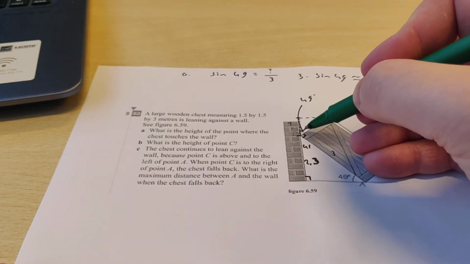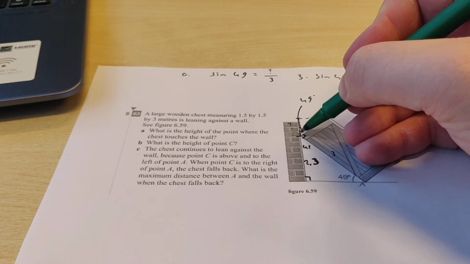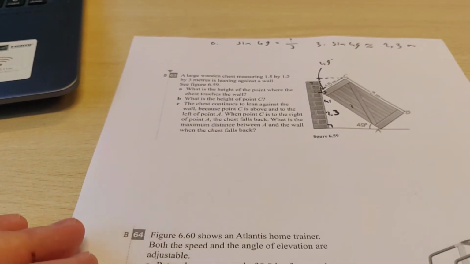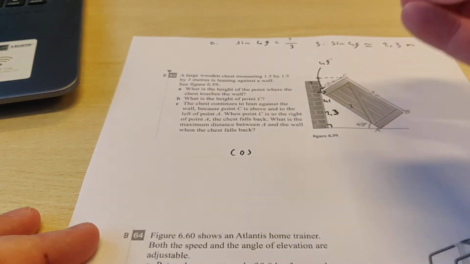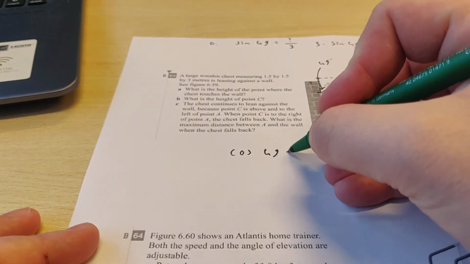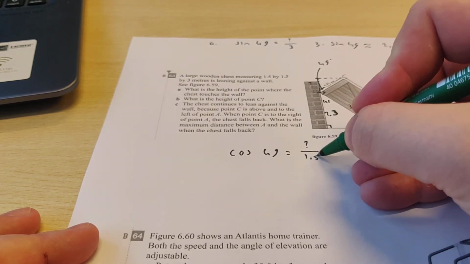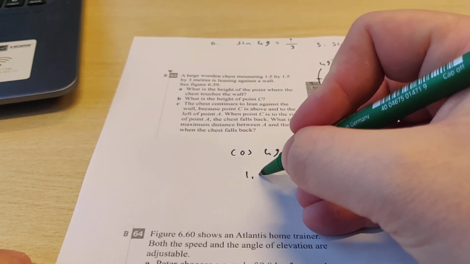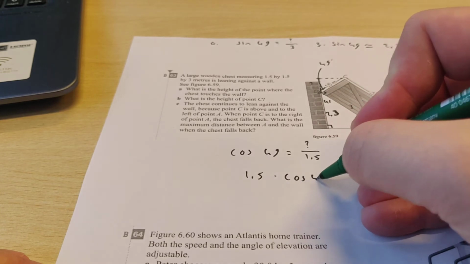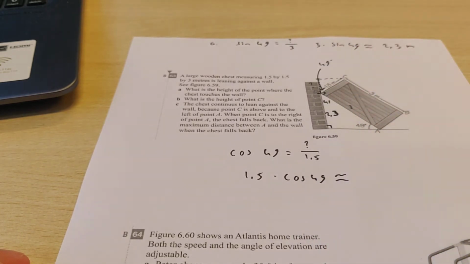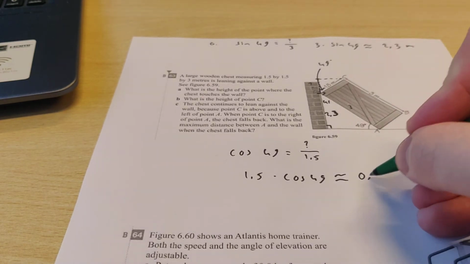If this angle is 49 degrees and we want to calculate the adjacent side and we know the hypotenuse, that means we have to use the cosine. So the cosine of 49 equals the adjacent side that we don't know divided by 1.5. So if we now do 1.5 times the cosine of 49, then we get the length for that line, which is 0.98.